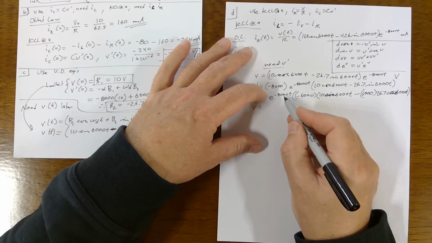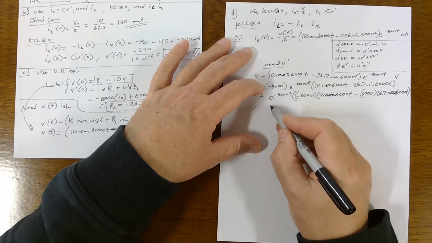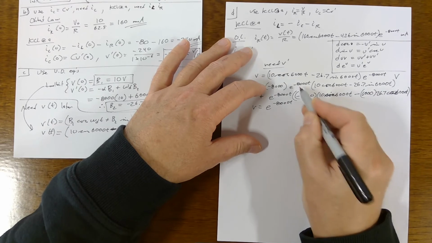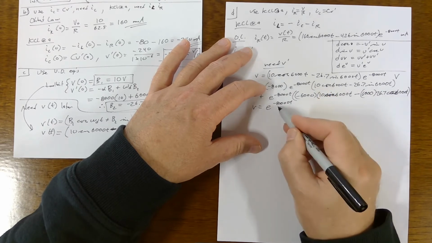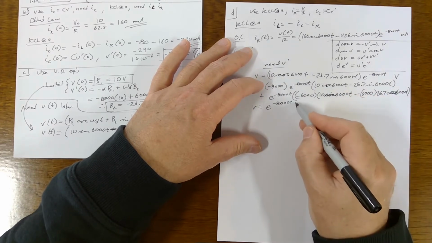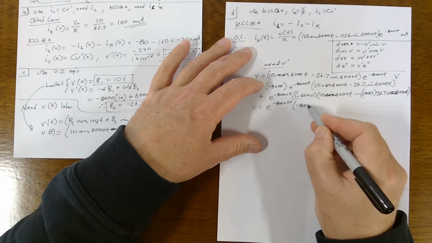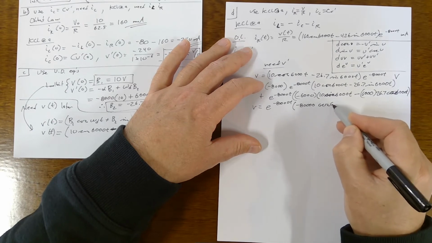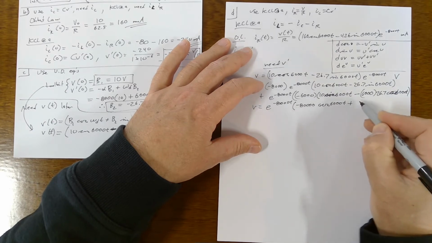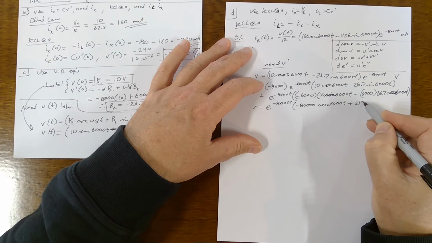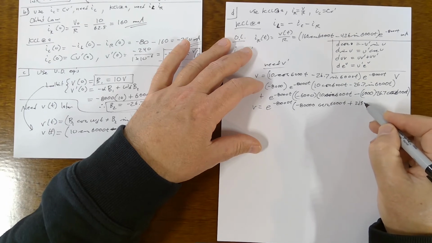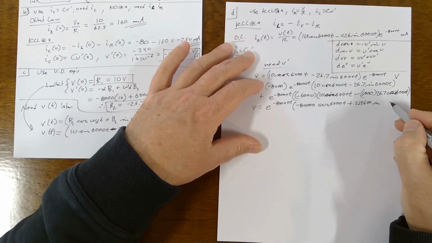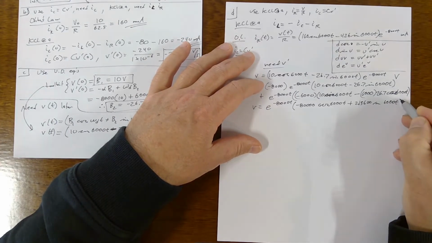e to the minus 8,000 t. That's just this thing here, bringing that down, and then multiplying 8,000 across here, you get minus 80,000 cosine 6,000 t plus 213,600 sine 6,000 t.